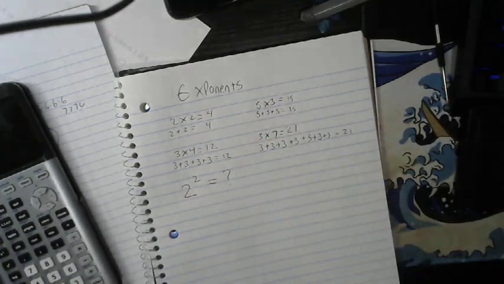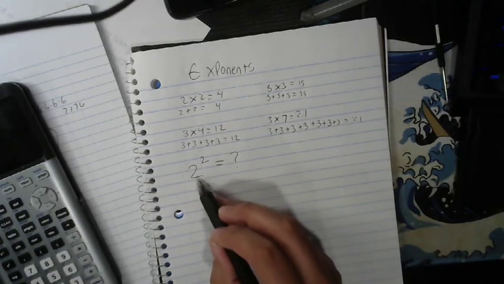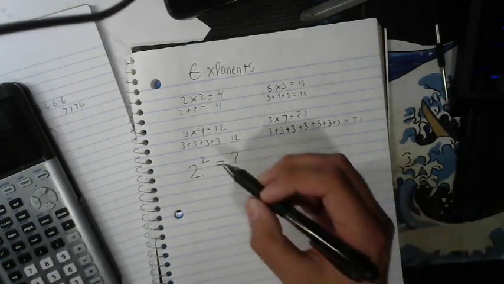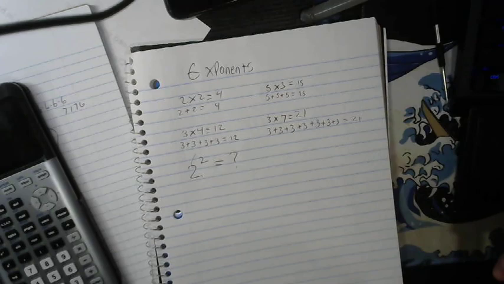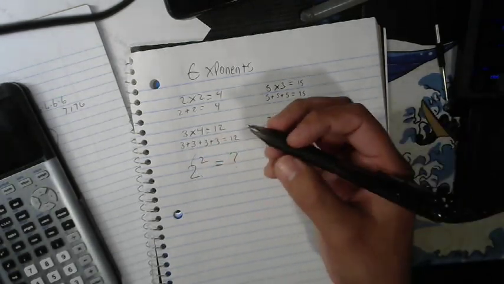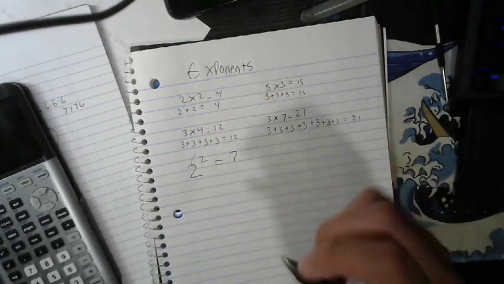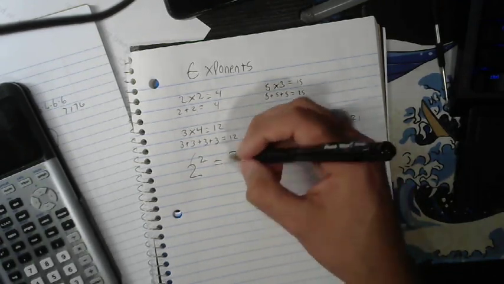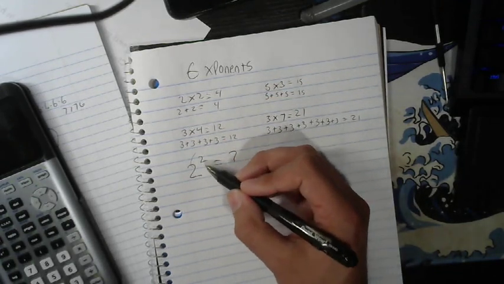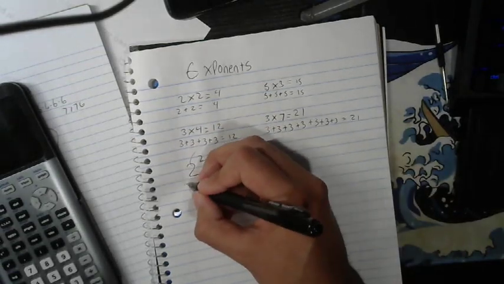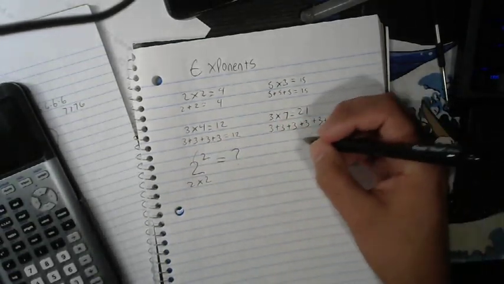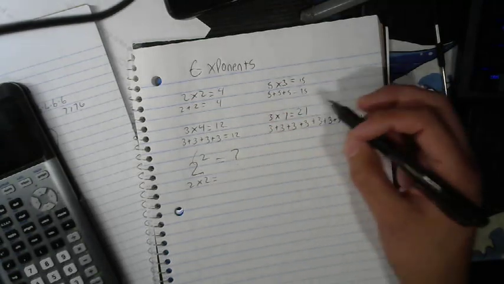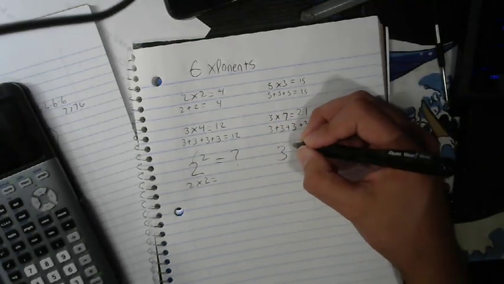What does this mean? This is called 2 to the second power because you have that little number on top of the big number. So what does that mean? All this means is it's going to be very similar to this, except instead of the addition sign, you're going to put a multiplication sign. So it's going to be 2 times 2, 2 times.